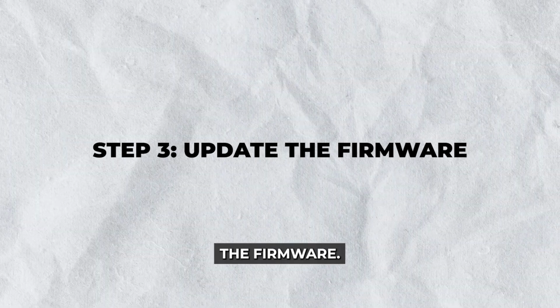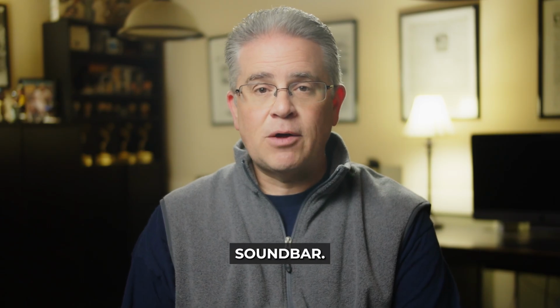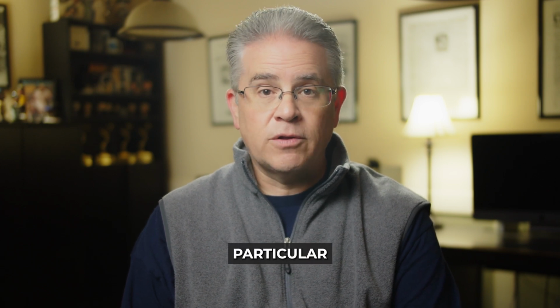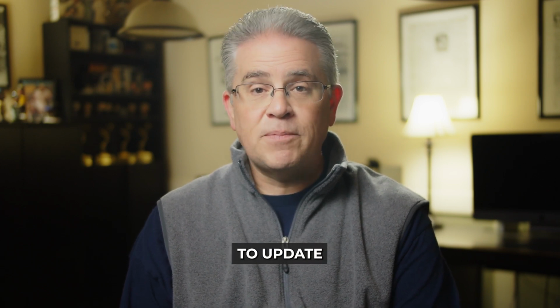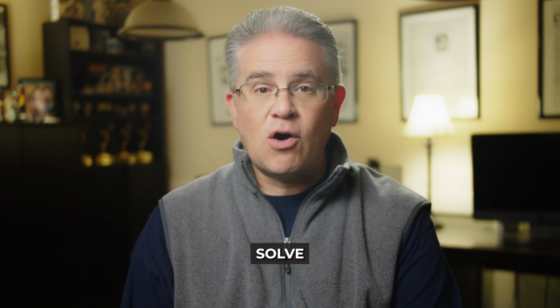Step 3. Update the firmware. Sometimes a firmware update is all you need to fix issues with your Vizio soundbar. Visit the official Vizio website and download the latest firmware for your particular model. Follow Vizio's instructions to update your soundbar. Most updates fix bugs or add new features which might solve your current problem.